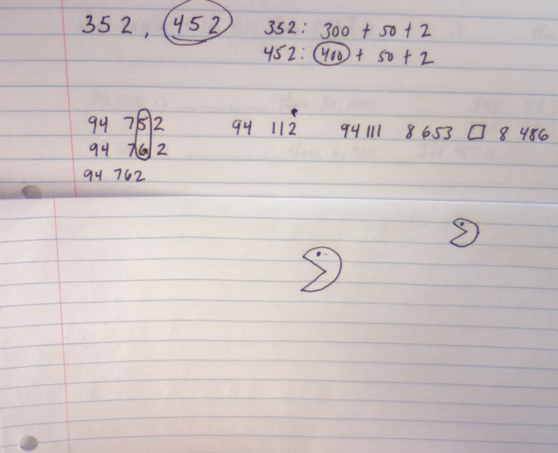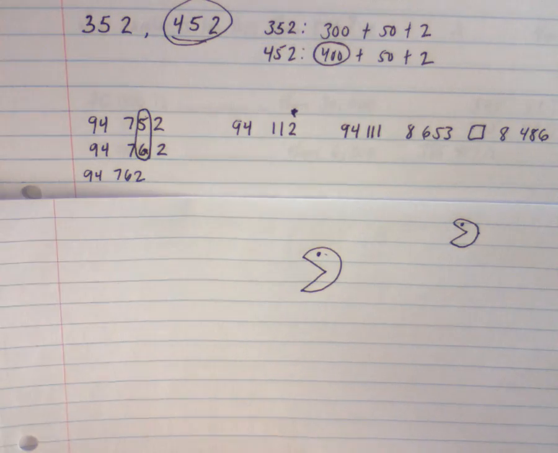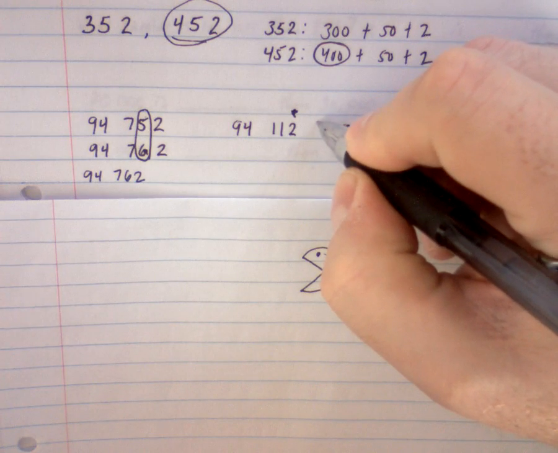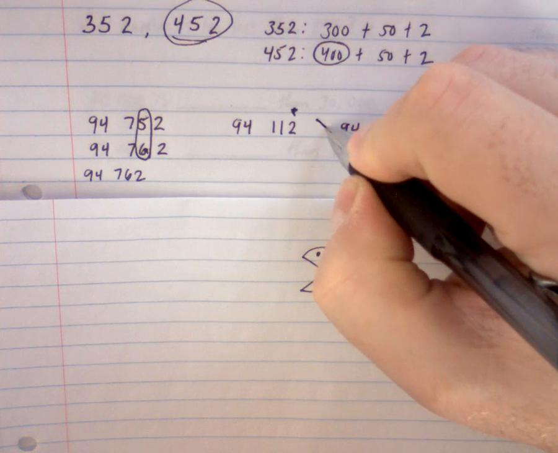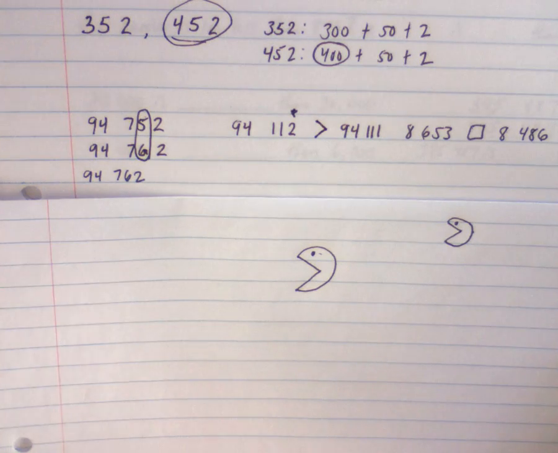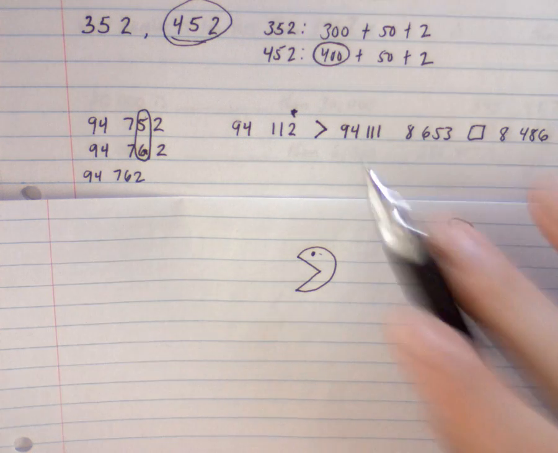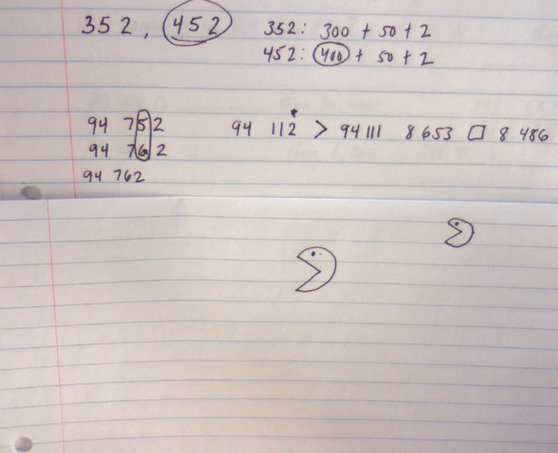So Pac-Man always likes more. So his mouth always wants to eat more. So then, therefore, what we would do is we would say that 94,112 is greater than 94,111.